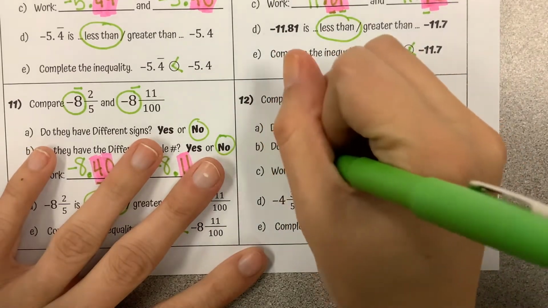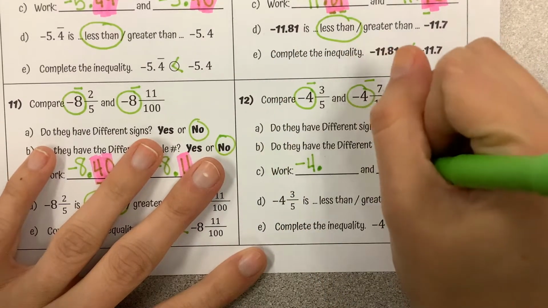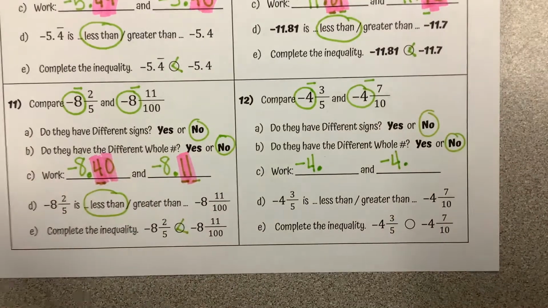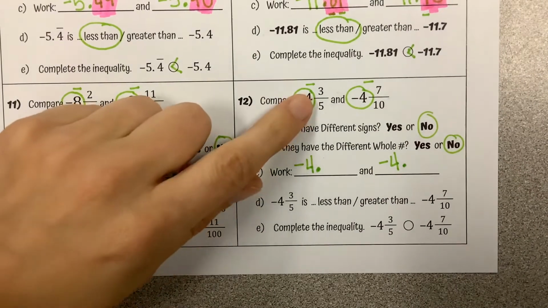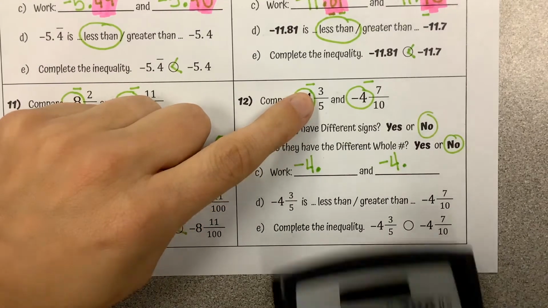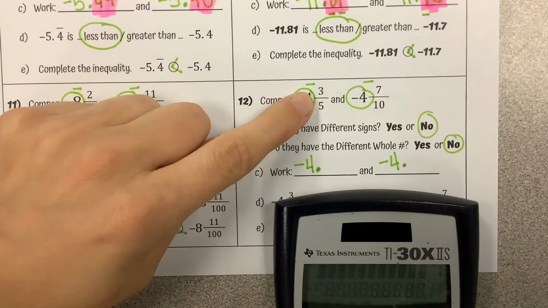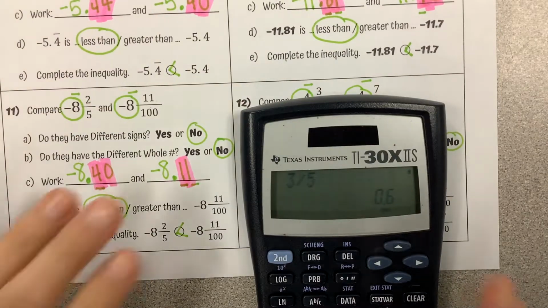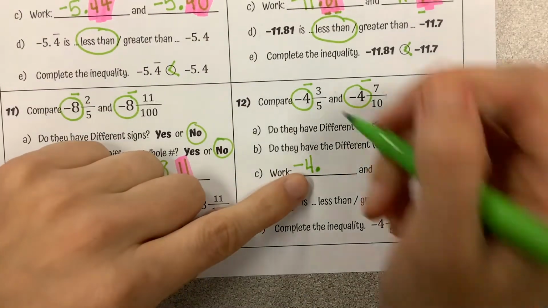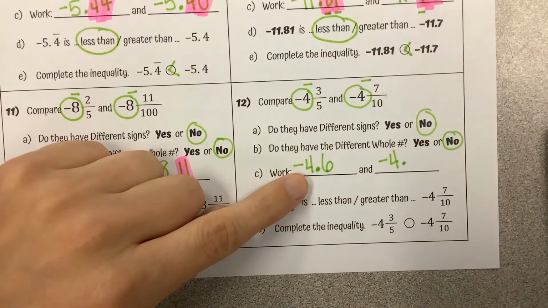So we're going to actually do work, but again, remember with those fractions, we are going to turn them into decimals. So I'm just writing our whole number, which is -4, and then in my calculator, I'm going to plug in 3 divided by 5. And we get 0.6. So I'm not going to write the 0, I'm just going to write 0.6.